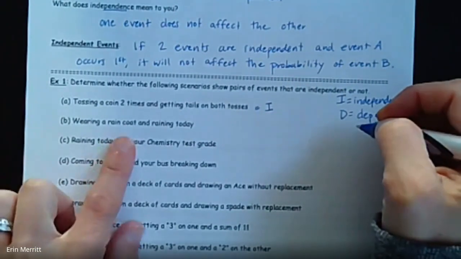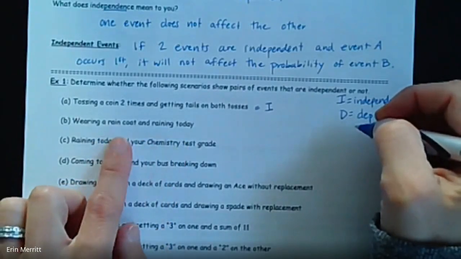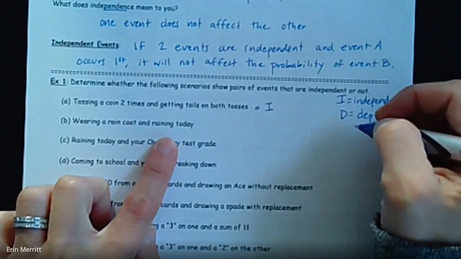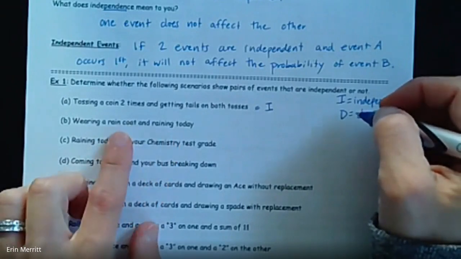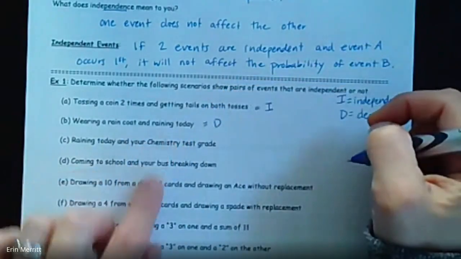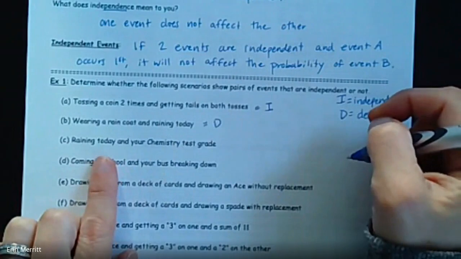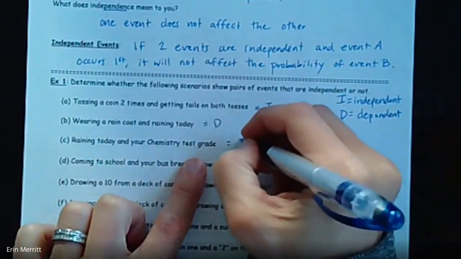Wearing a raincoat and it raining today. I'm not saying if you wear a raincoat it'll cause it to rain, but would this depend on that? Yes, absolutely. I probably wouldn't put my raincoat on if it's not raining. So those are dependent events. Raining today and your chemistry test grade: probably not. Those are probably independent.